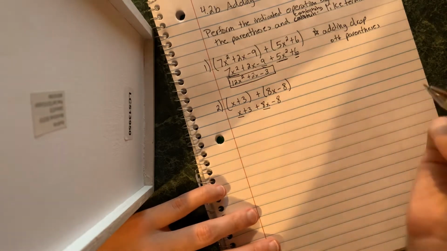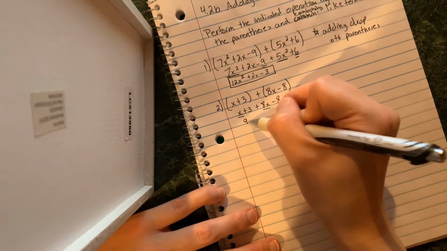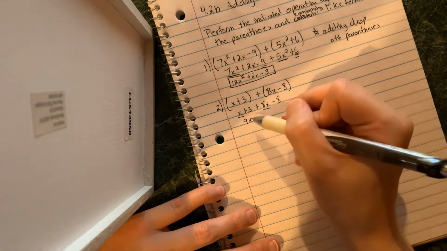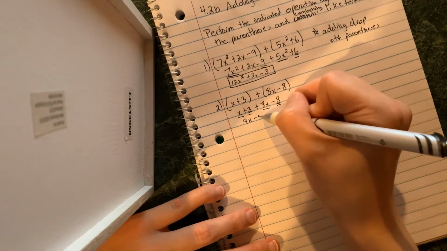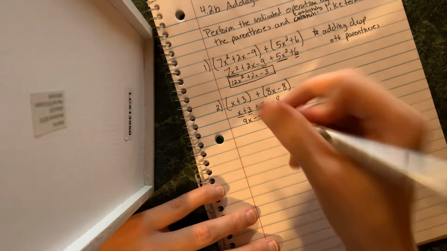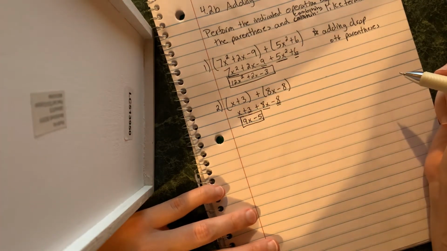So x and x we're going to combine. This is a 1x and an 8x. So that's going to be 9x. Then we have 3 and negative 8. So that's going to give us negative 5. Okay, and then again, no more like terms. That would be our answer for that one.